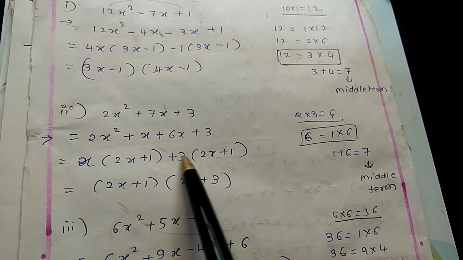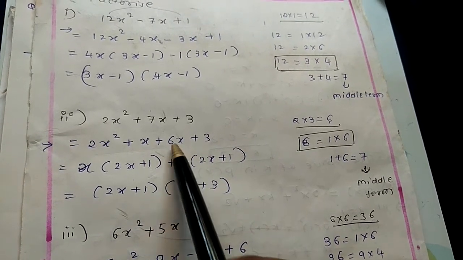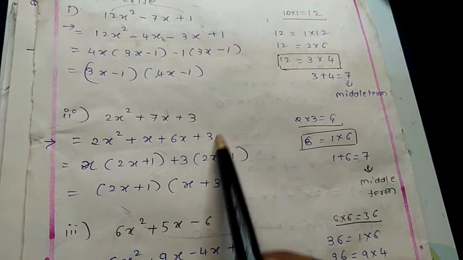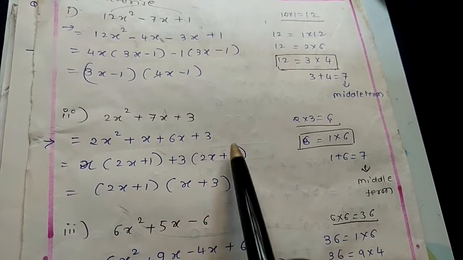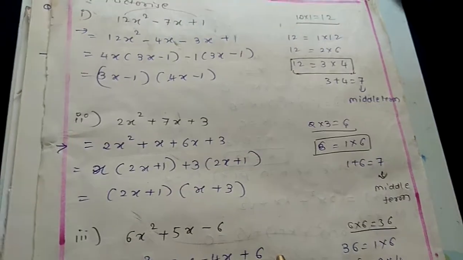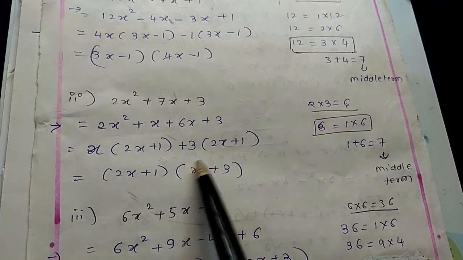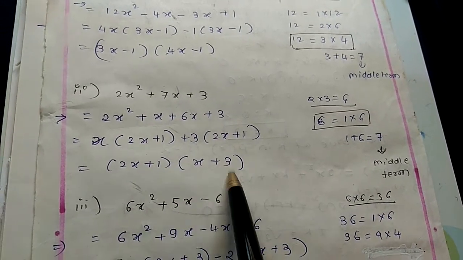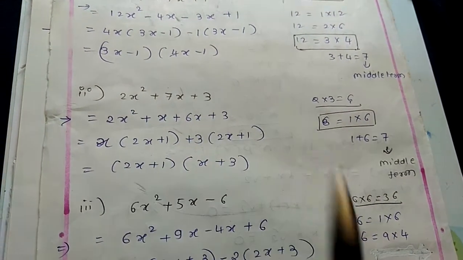Plus here 3 is common, so 3 2s are 6, 3 went here, 2 is here, and x here. Plus 3 went here. Always 1 will be the multiple of each number. So 1 you got. As you can see here, you got 2x plus 1 as common. So what will remain? x plus 3 will remain. So these two are the factors of this polynomial.